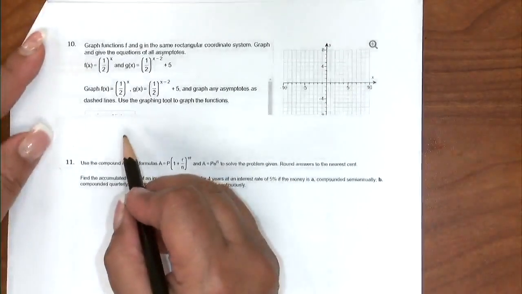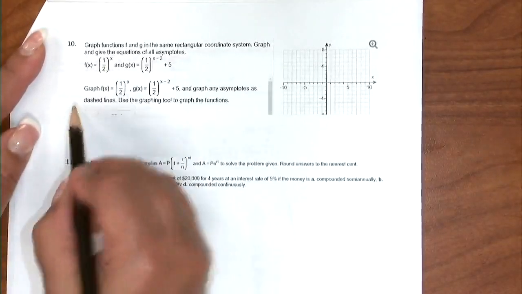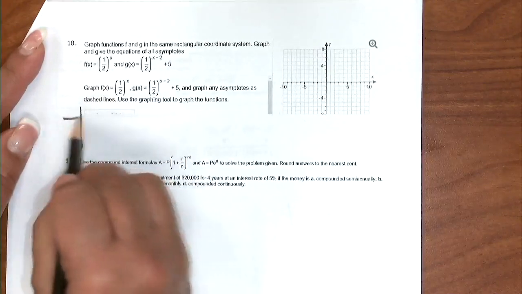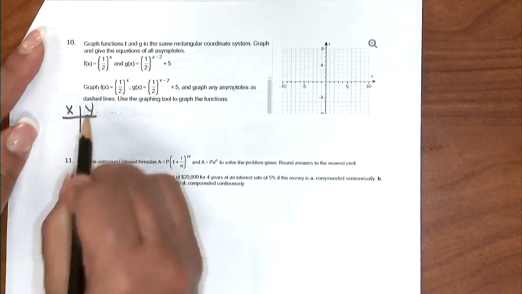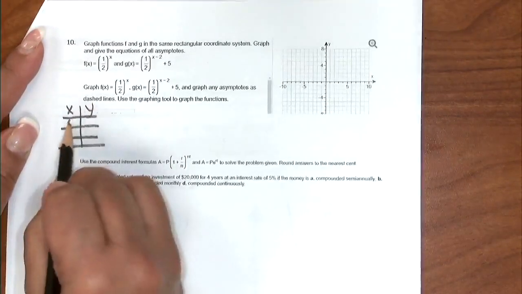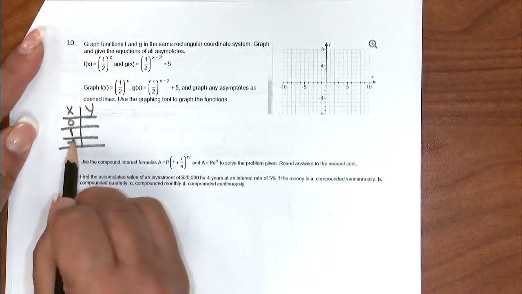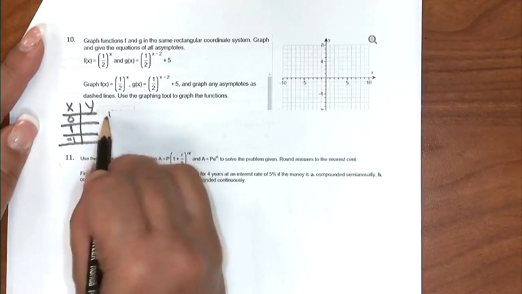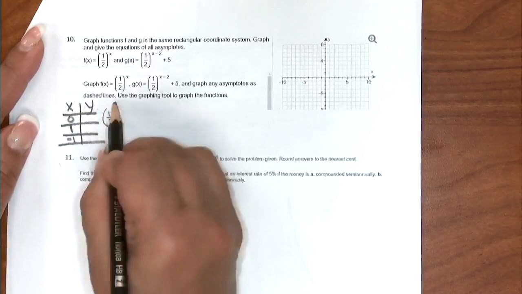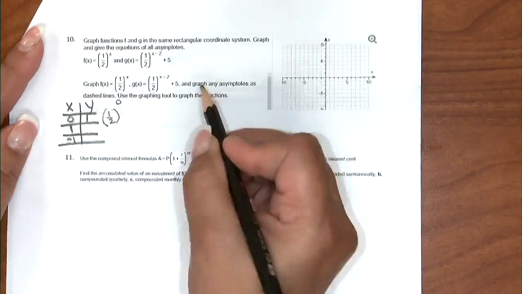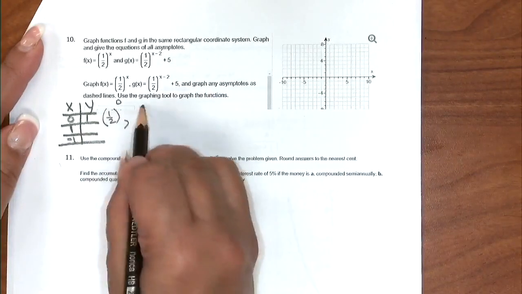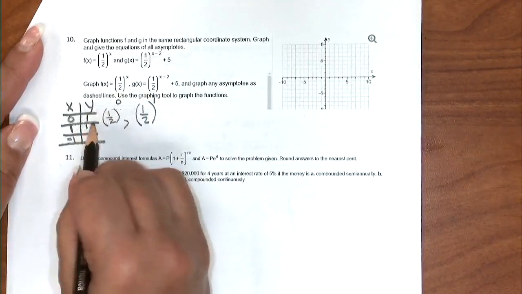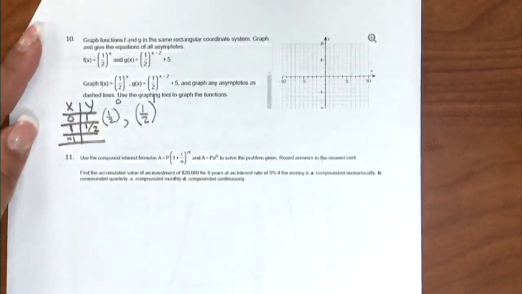Okay, so let's do the parent graph first. The base is in between 0 and 1, so the calculations might be harder for you. Let's try the easy numbers that I keep trying just because it makes it easy. I'm going to do the calculations for you right here, but you can do it in your calculator. So it's 1/2, or anything to the 0 power is 1. Then the next thing I would be doing is going 1/2 again, but this time to a power of 1. That's just so easy if you use 0 and 1 as your first two x values.